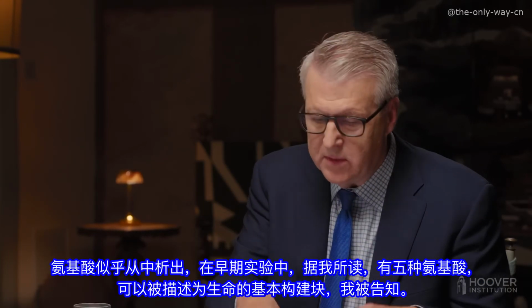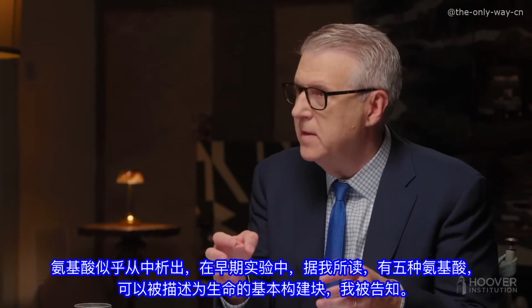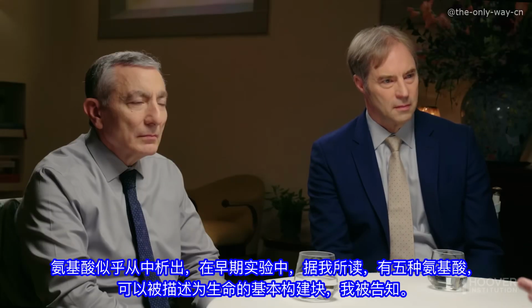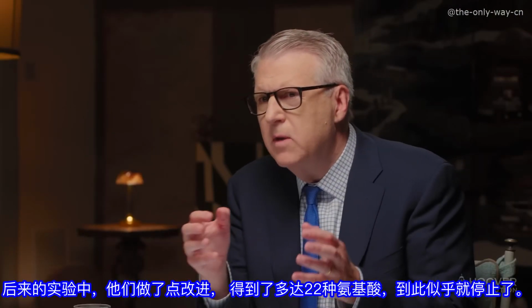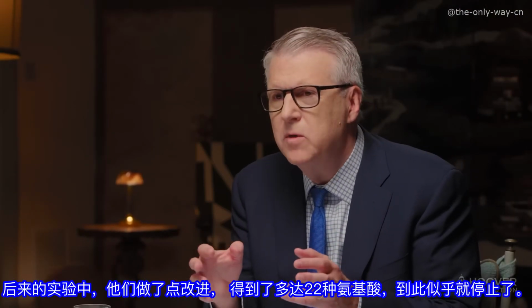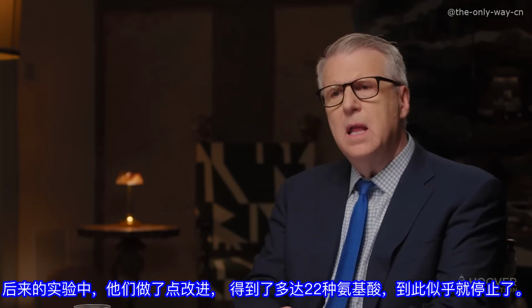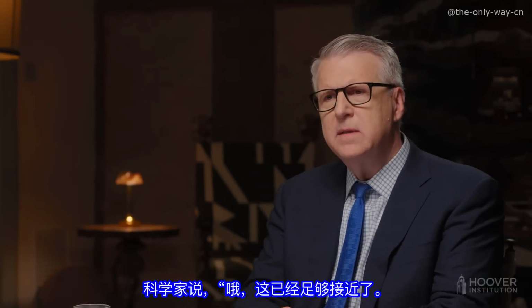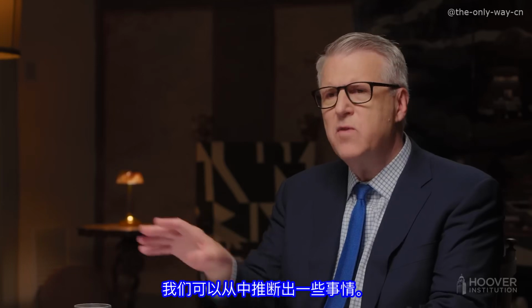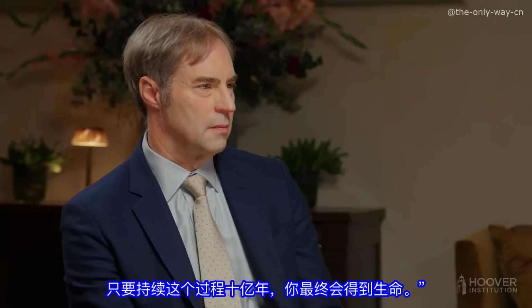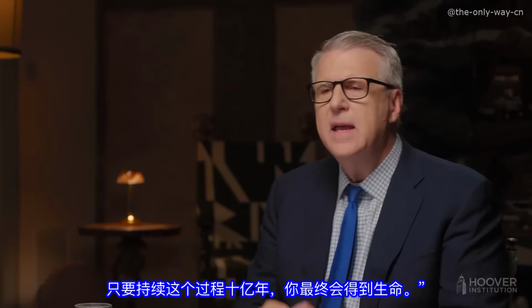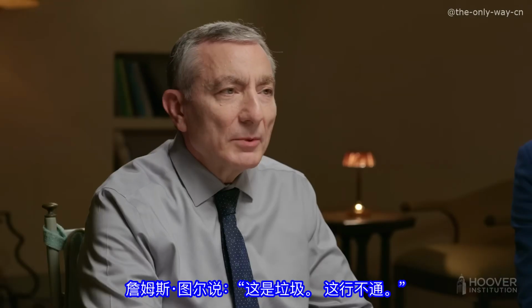And in early experiments, according to my reading, there were 5 amino acids, which could be described as central building blocks of life, I'm told. In later experiments, they refined it, improved it a bit, and they got up to 22 amino acids. And there it seems to have stopped. The science says, oh, that's close enough. We can extrapolate from what's going on there. Keep this up for 1 billion years and you'll end up with life. And James Tour says? It's garbage.